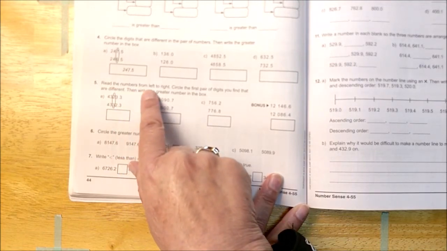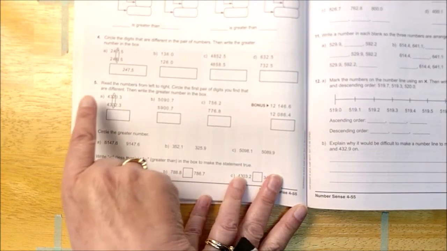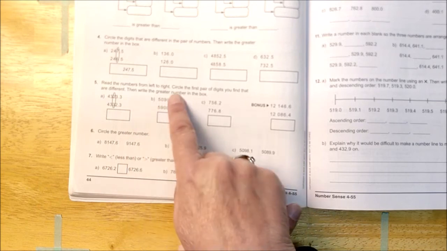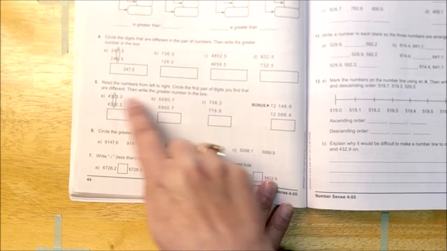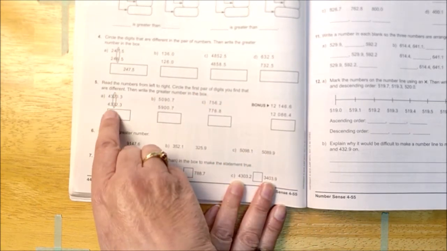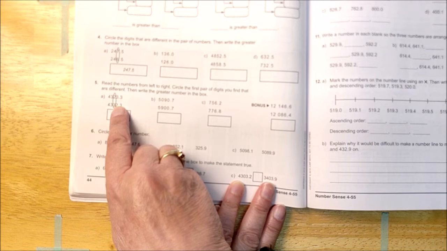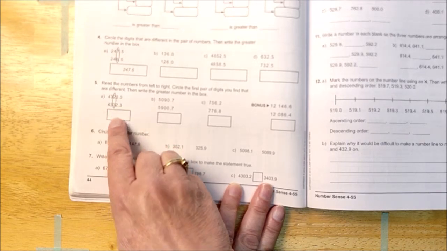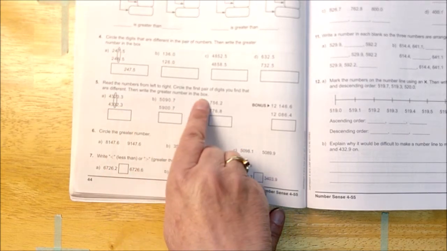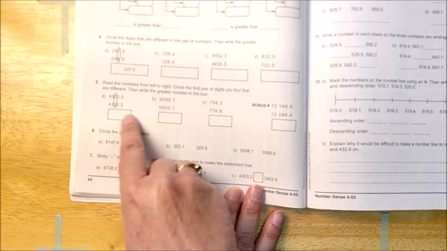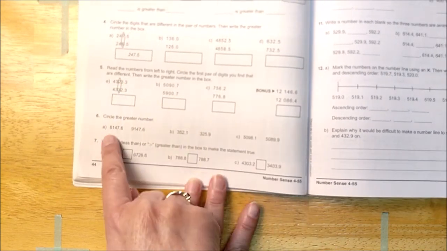Read the numbers from left to right. Remember how I did that? We always started at the left and went right. Circle the first pair of digits you find that are different. So the 4s are the same, the 3s are the same, the 10s number's different. The 1s number's also different, but we don't circle that one because it's not the first one. And then you need to write the greater number in the box. So which one of those two numbers was larger, greater, put it there. Circle the greater number.